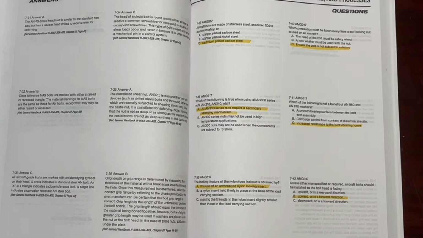Question 740. Which precaution must be taken every time a self-locking nut is used on an aircraft? A. The head of the bolt must be safety wired. B. A lock washer must be used with the nut. Or C. Ensure the bolt is not subject to rotation. Correct answer is C. Ensure the bolt is not subject to rotation.